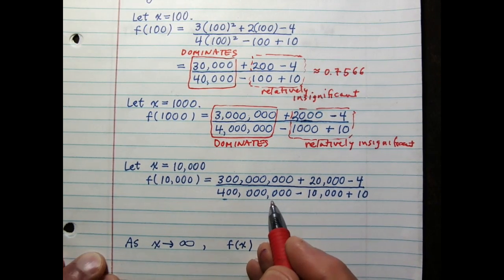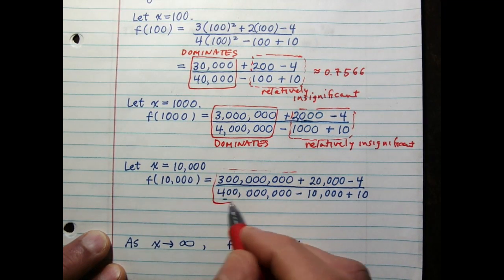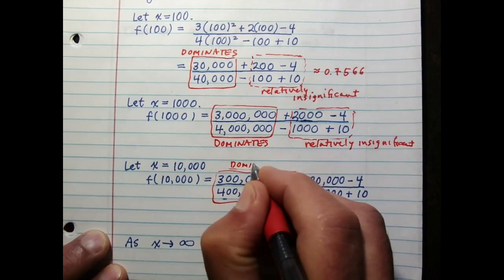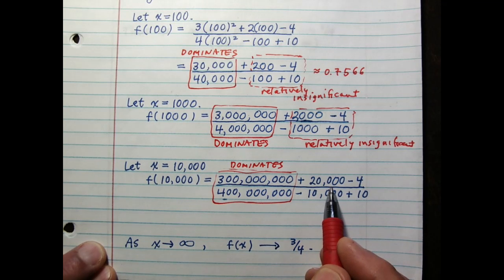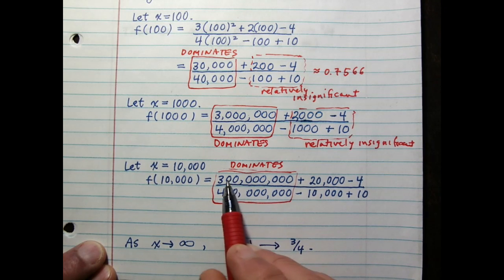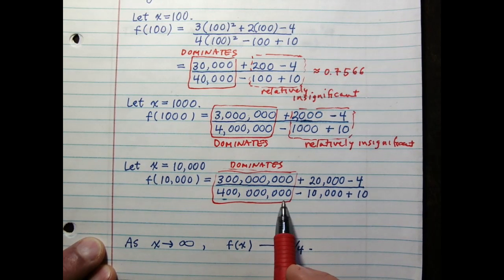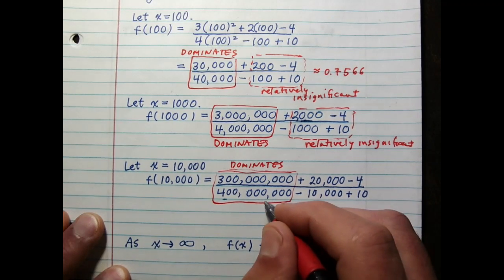So here we got, what is that? 300 million over 400 million dominating. And even though, again, 20,000 sounds like a lot of money, 10,000 sounds like a lot of money, if I have $300 million in my pocket, 20,000 more really isn't that big of a difference. Or if I have $400 million in my pocket, having to give back 10,000 doesn't really make that big of a difference. So this fraction dominates, and when you reduce it, this ratio is just, notice, 3/4, 3/4, 3/4.